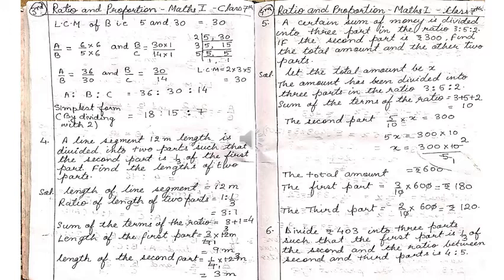Now here A:B is 36 upon 30 and B:C is 30 upon 14. Now 30 is the same in both, the B is the same. Now A is to B is to C, you can write 36 is to 30 is to 14. Now further simplify it. You should pick a number that divides all three ratios. It will be 2, so dividing by 2 you will get 18 is to 15 is to 7. That is the answer.